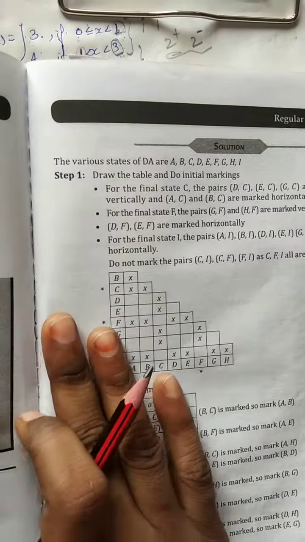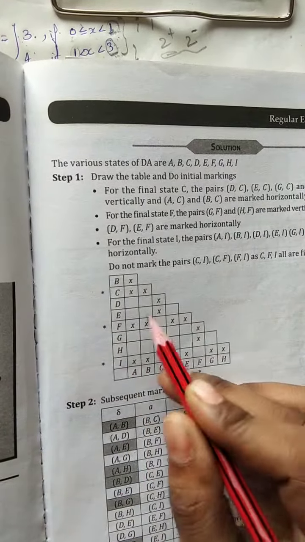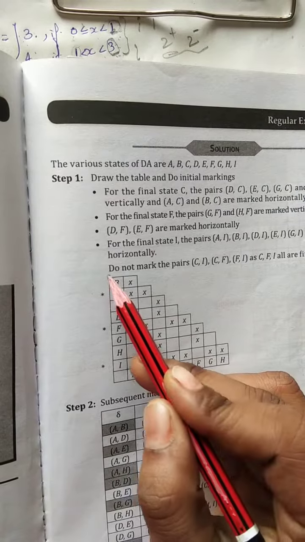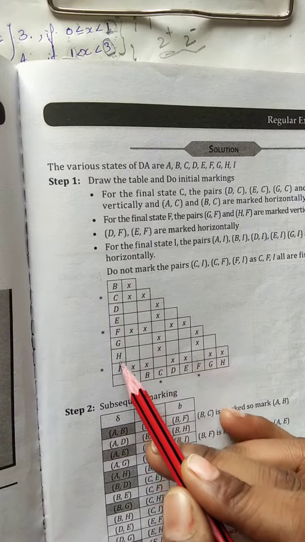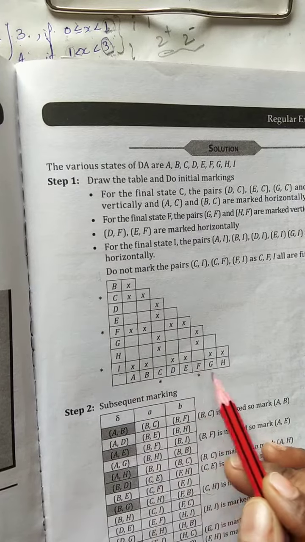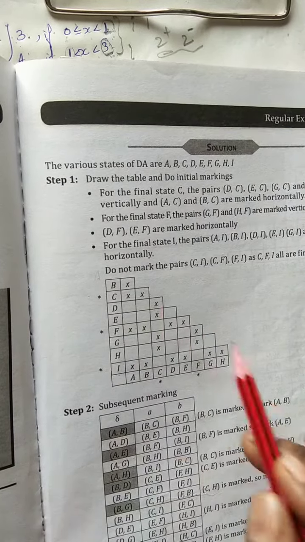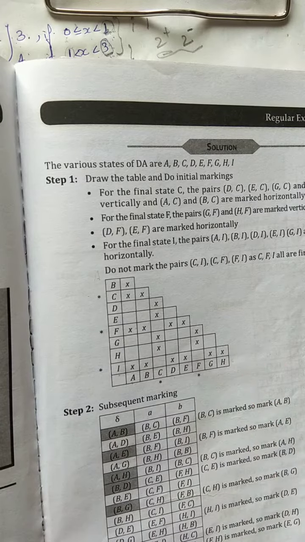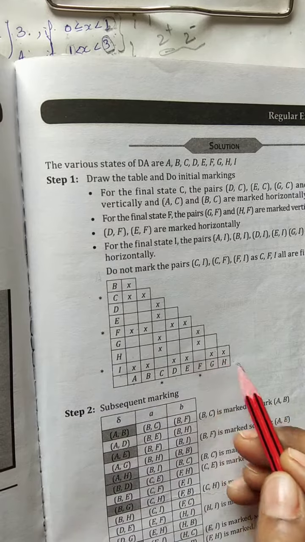Okay, so this is the table we have to construct. We should not include A here. We should start from B to I, then A to H. Here I is not included, because if it is included, it will repeat the boxes for the same states, so it is not required.